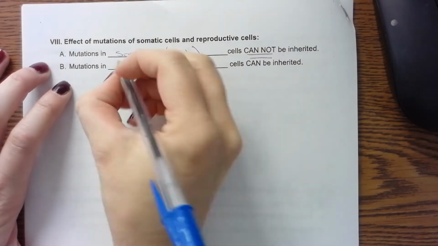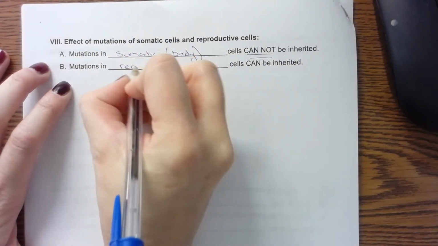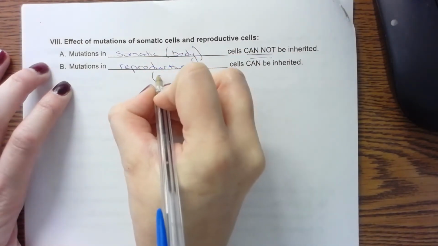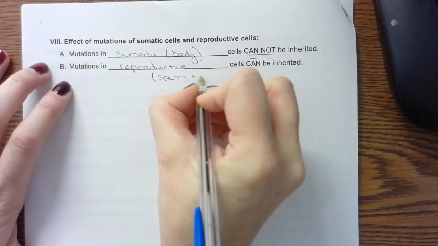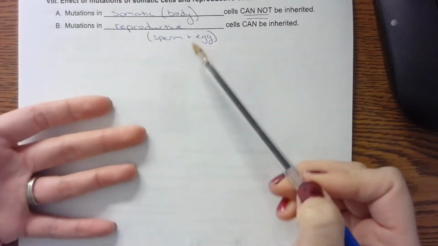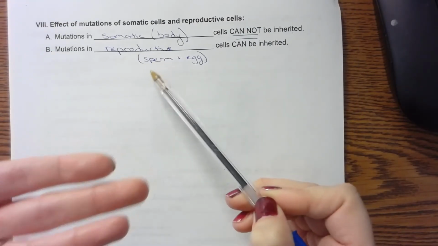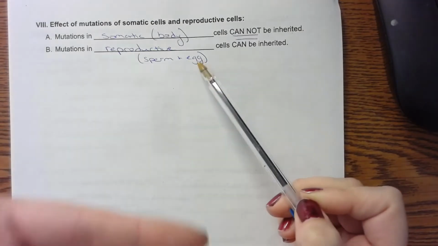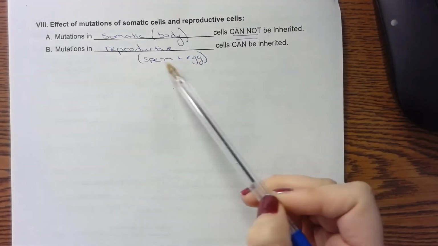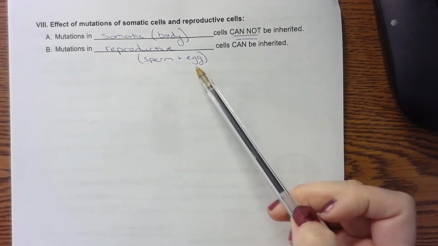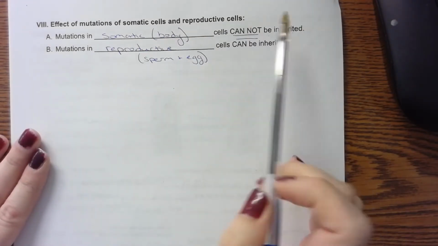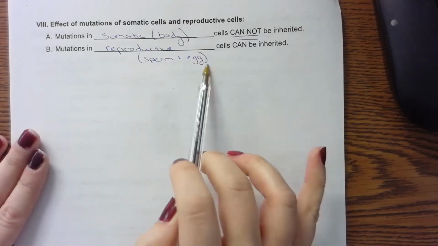The mutation would have to be in a reproductive cell, because those are the cells that make the baby. So if you're a male, your sperm is the thing that's going to be making the baby. If you're a woman, the egg is the thing that's going to be making the baby. So if the mutation isn't in one of those things, then the mutation is not going to be passed down. So mutations in your normal body cells, not inherited. If it's in your sperm and egg, then it can be.